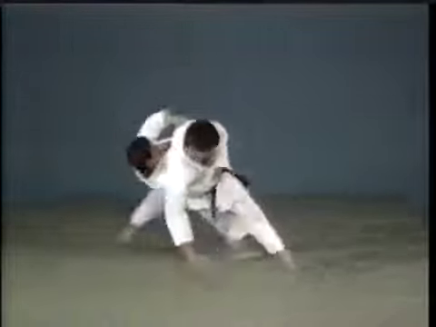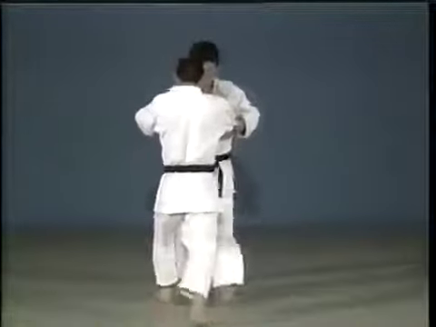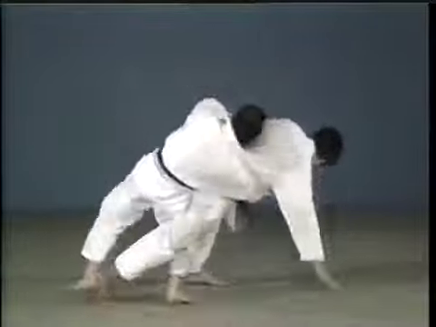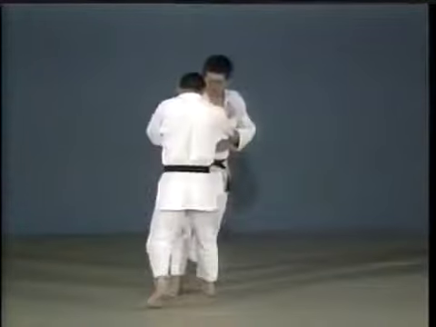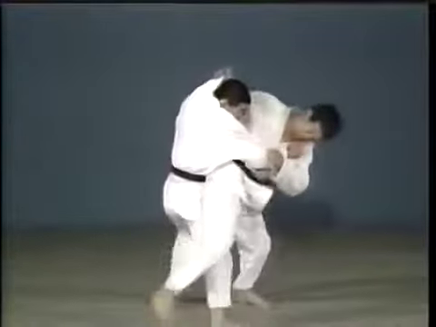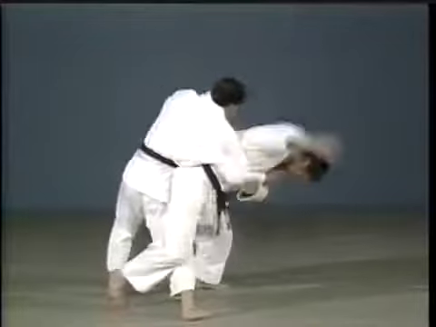From an Osotogari, you lean on your opponent and throw him, wrapping him outwards. The final technique used is Soto Makikomi, but as it follows Osotogari, the throw is called Osoto Makikomi.